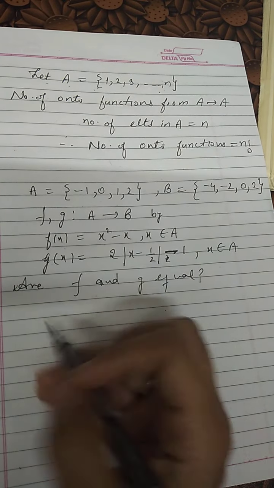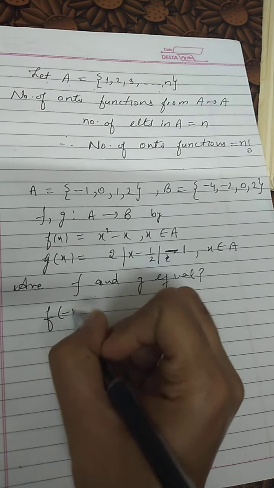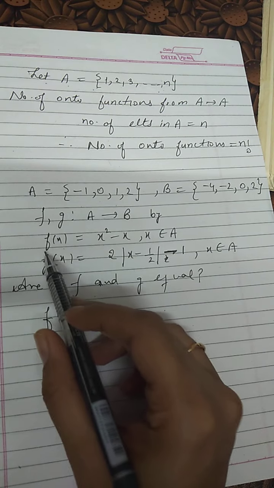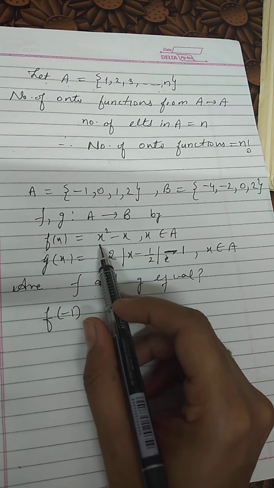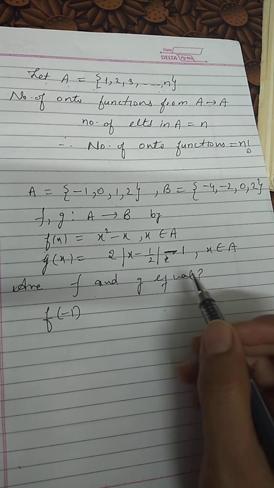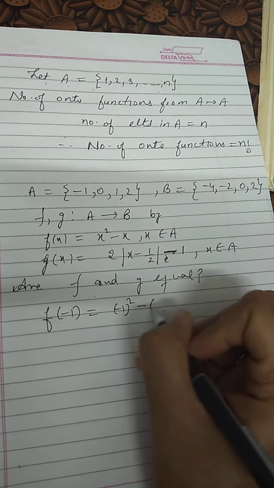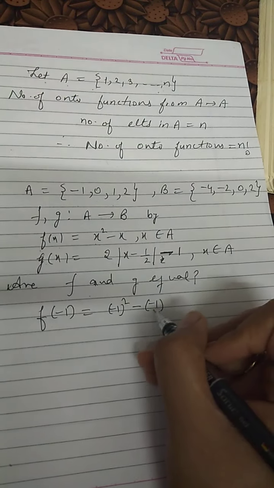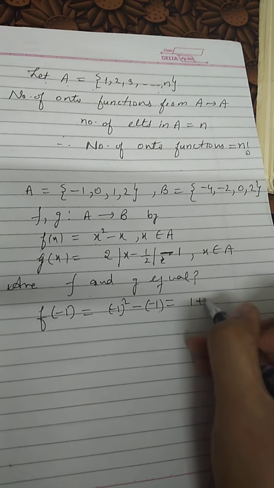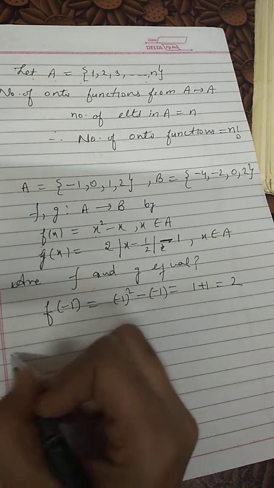So first of all, we will find here f of -1. Now what is function f doing? It is doing the square of the given number minus that number. So here we will get (-1) square minus (-1). That means 1 plus 1, it is actually 2.